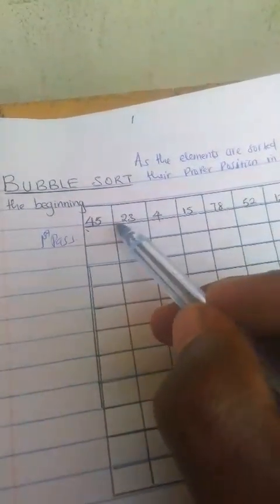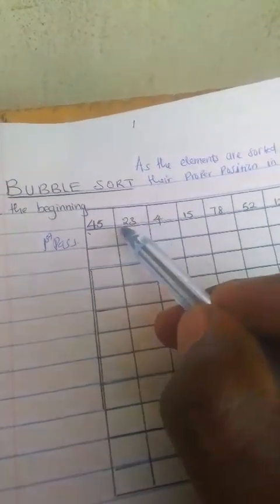Like when you open a glass of soda or maybe a bottle of soda, you see bubbles arising. So that technique works in the bubble sort. So we're gonna arrange these elements from the largest to the smallest. So let's begin here. First pass. So we're gonna compare each element with the preceding element.